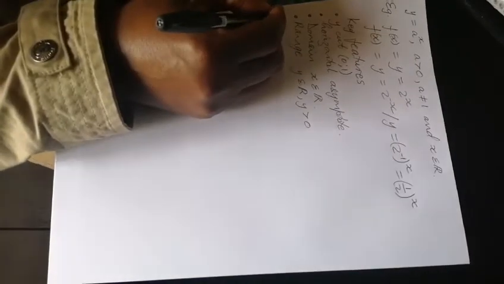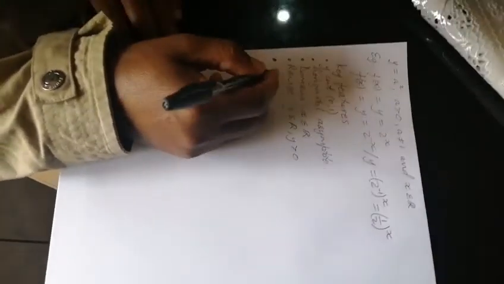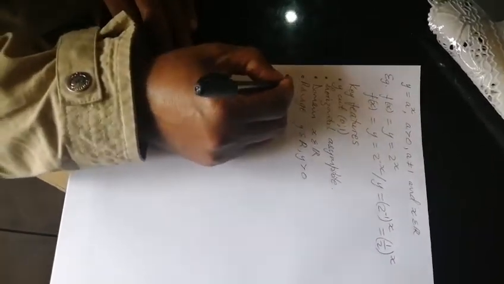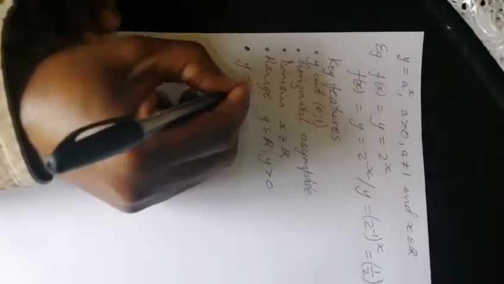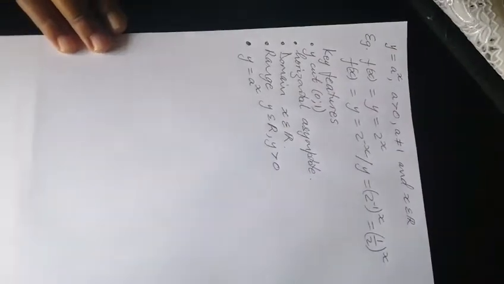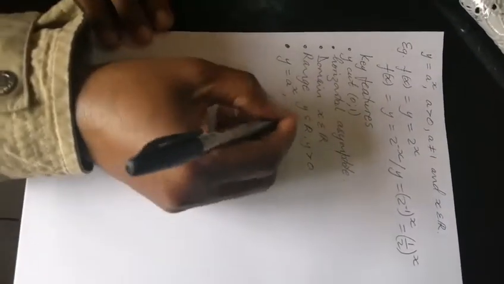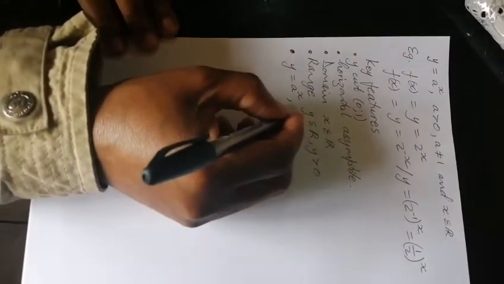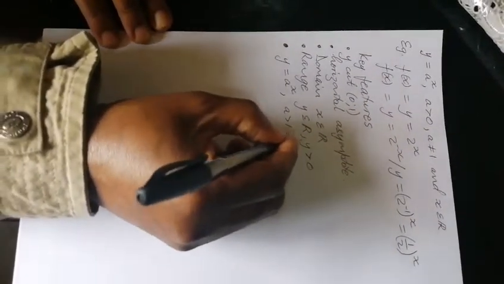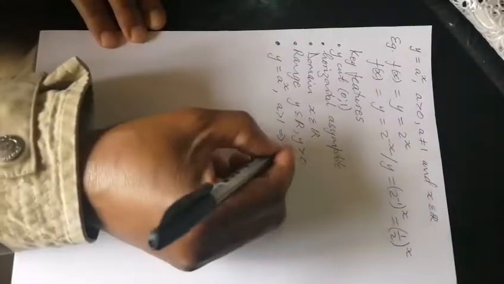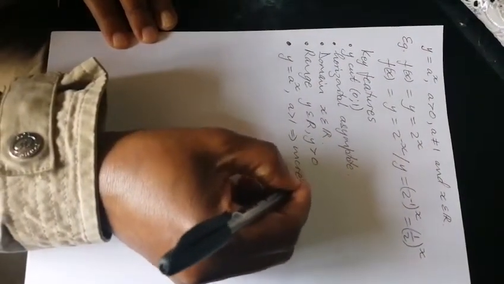And we all have seen that we said the exponential function is basically written as a to the power x. If our a is greater than 1, it implies that the exponential function increases.